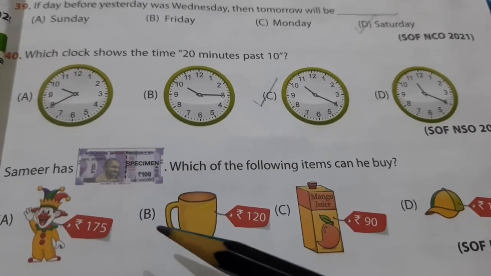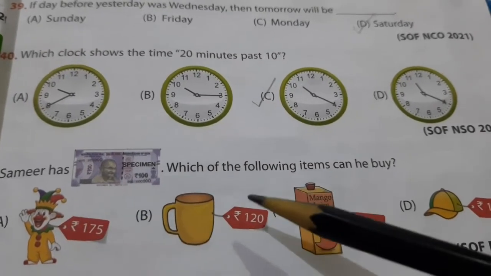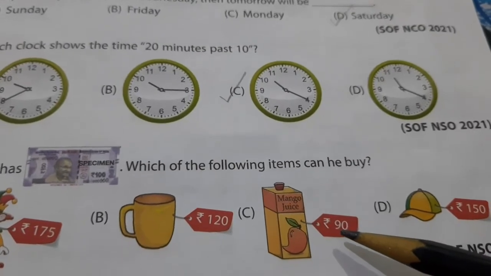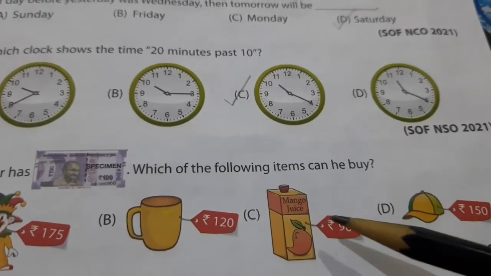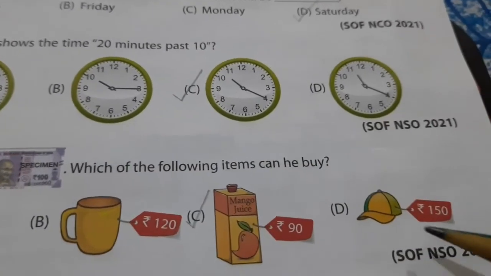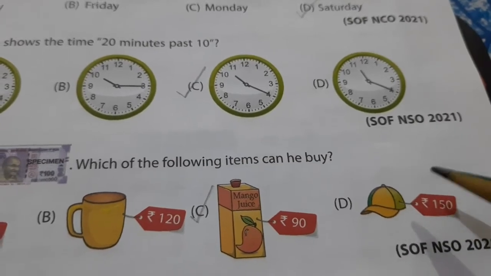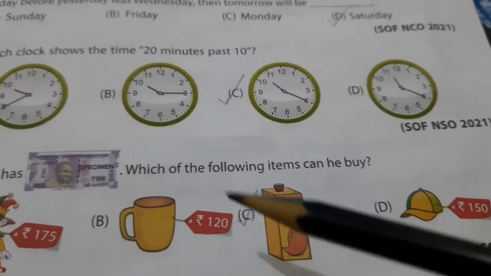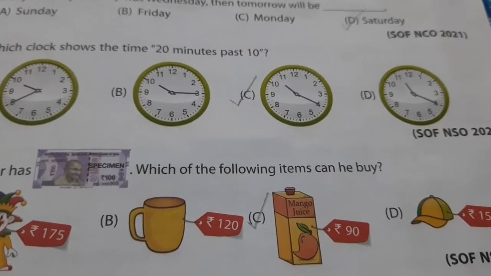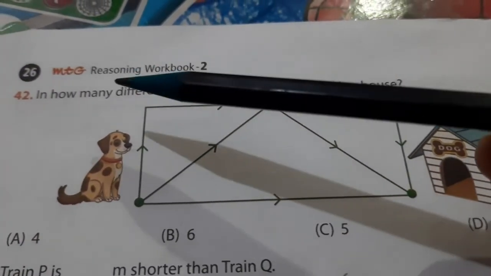You have a joker which is costing 175 rupees, a mug at 120, mango juice at 90, and he has 100. This is a possible answer, but we should still look at option D, which is 150, so he can't buy. So mango juice is the answer to this question, which is option C. Please tick it. Let's move to the next question, question number 42.